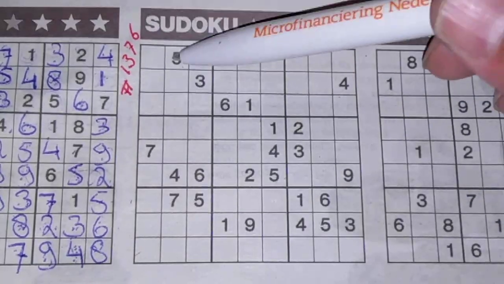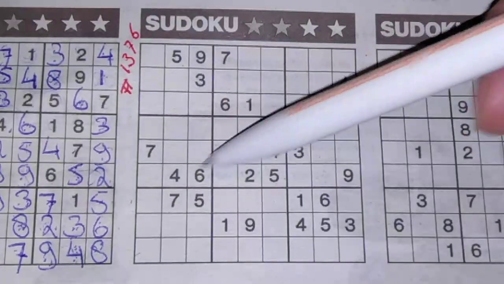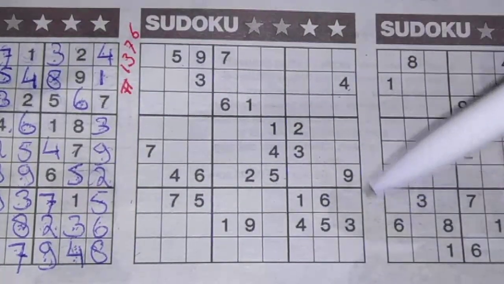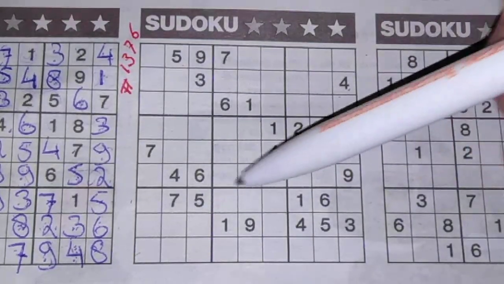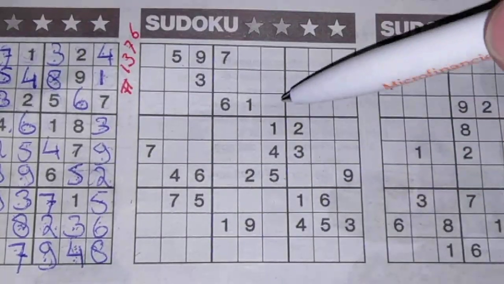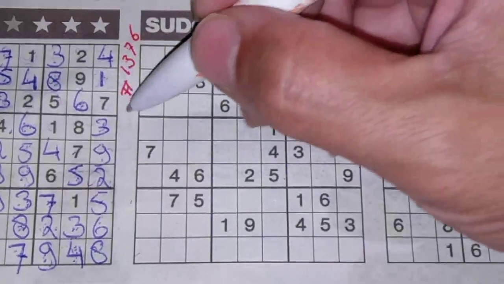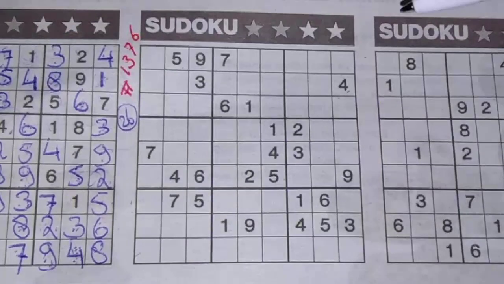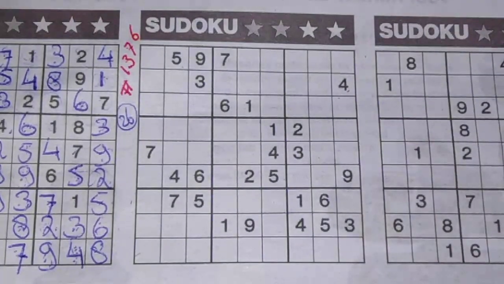Let me count. 1, 2, 3 plus 3 is 6, 7 plus 3 is 10, plus 4 is equal to 14, plus 3 is 17, plus 2 is equal to 19, plus 2 is 21. 21 plus 5 is equal to 26. Alright, so let's get started.